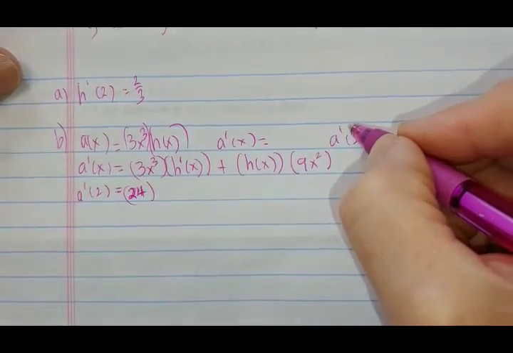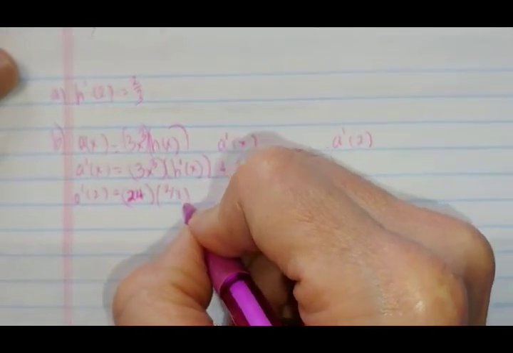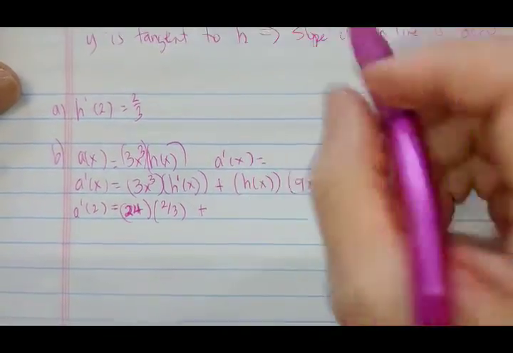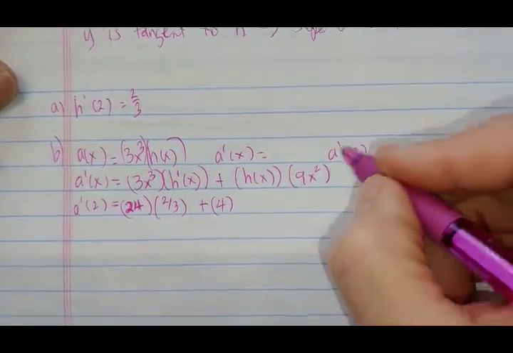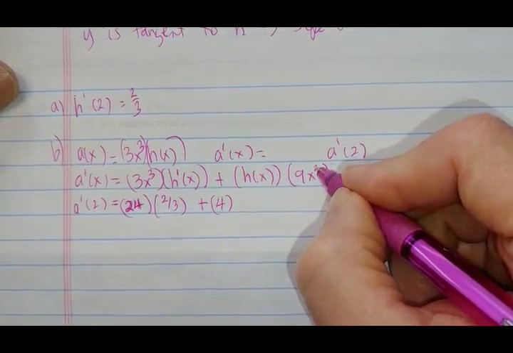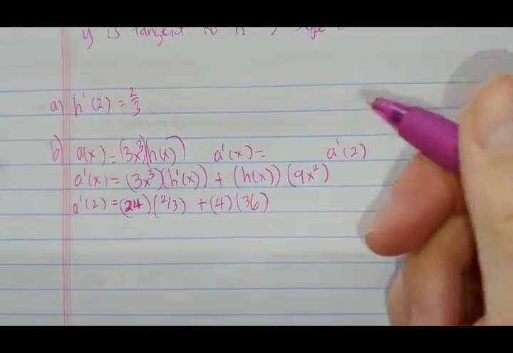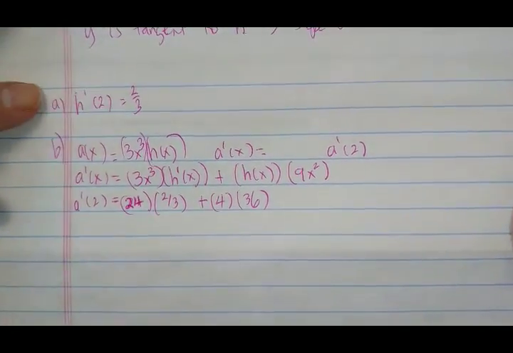We already know from part A that h prime of 2 is 2/3, plus h of 2 is given in the prompt to be 4. And substituting, 2 squared is 4, times 9 is 36. That answer is perfectly fine. You do not need to clean it up. You do not need to do anything to it.